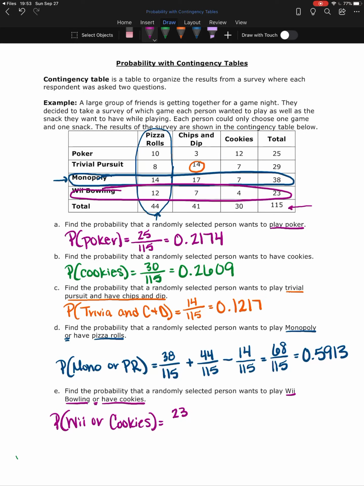So 23 out of the 115 people voted for Wii bowling, plus 30 out of 115 people voted for cookies, and 4 people voted for both.